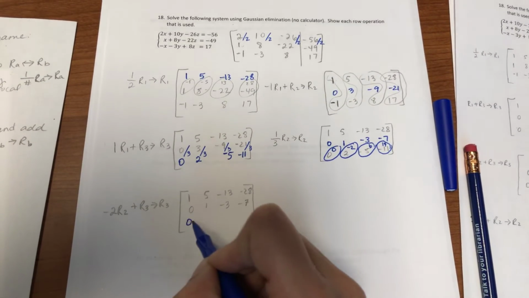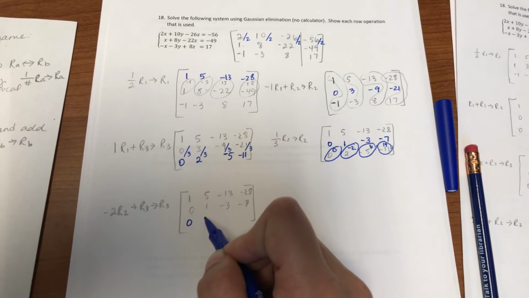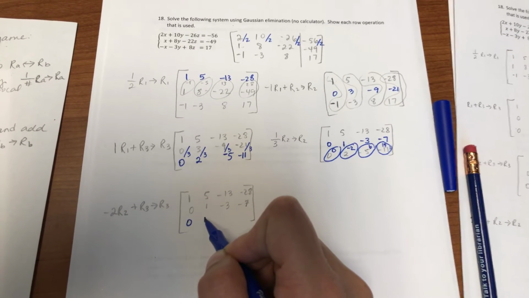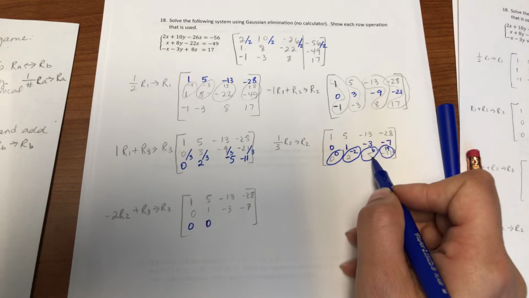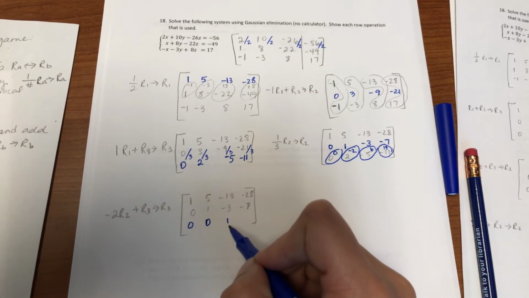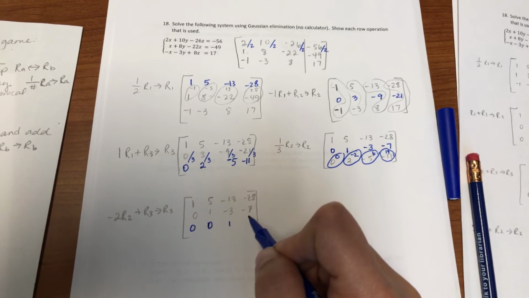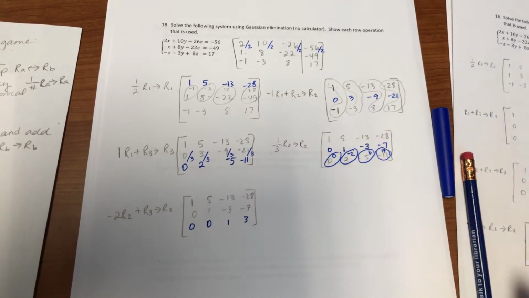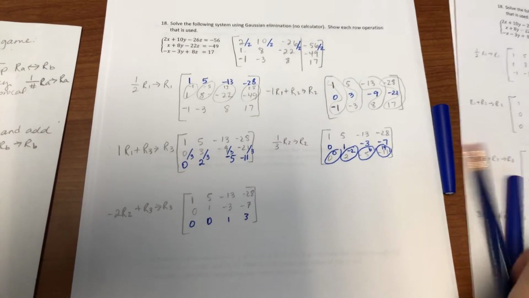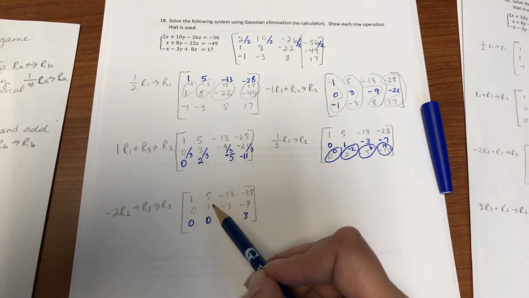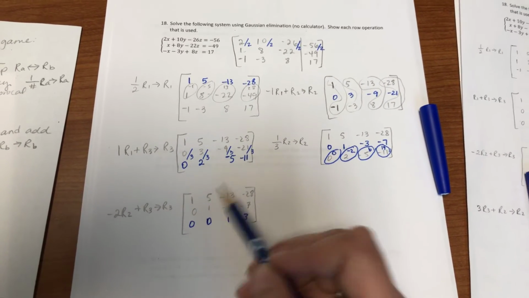And so 0 plus 0 is still 0. -2 plus 2 is 0. That's what we wanted, sorry. 6 plus -5 is positive 1. 14 plus -11 would give me a positive 3, and we're definitely making progress here. We have step 1, step 2, step 3, step 4, step 5 done. Now we need to get step 6.